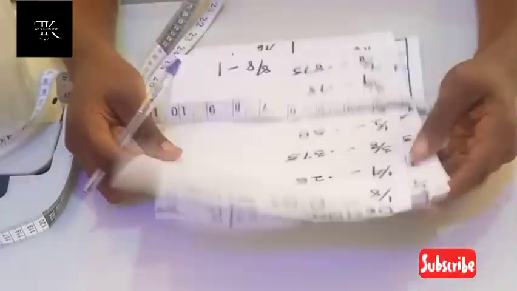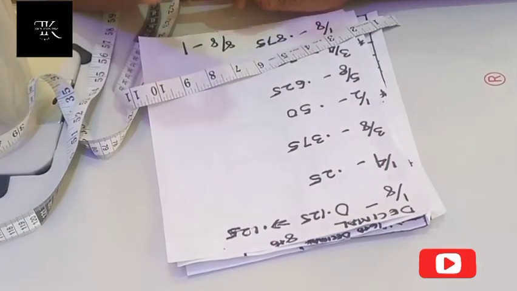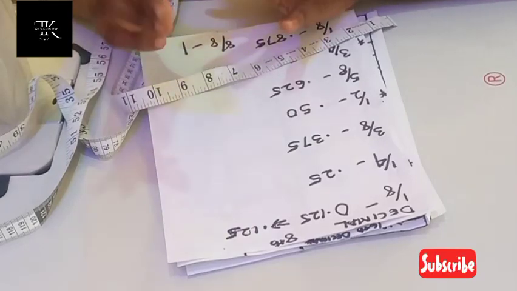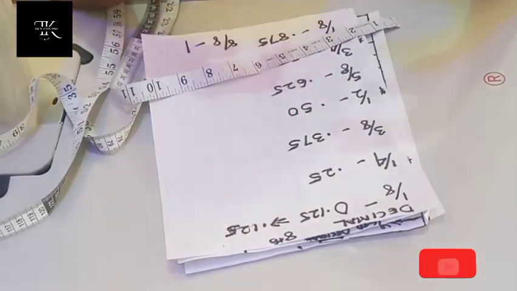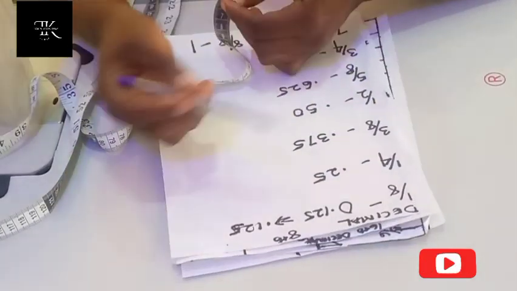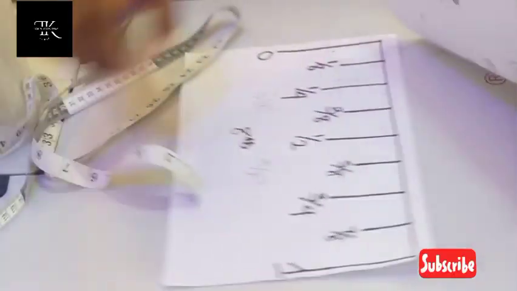So now this is for the 8-line table. If you check, we have 1/8. When you divide 1/8 on your calculator, you're going to get 0.125. Sorry, I'm trying to be easy to understand.